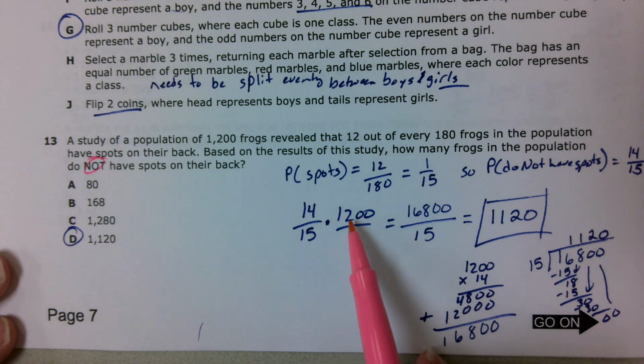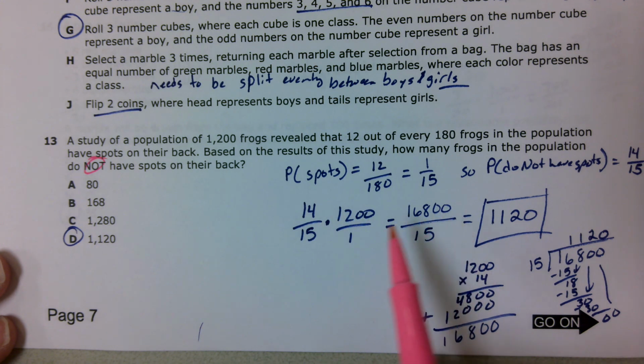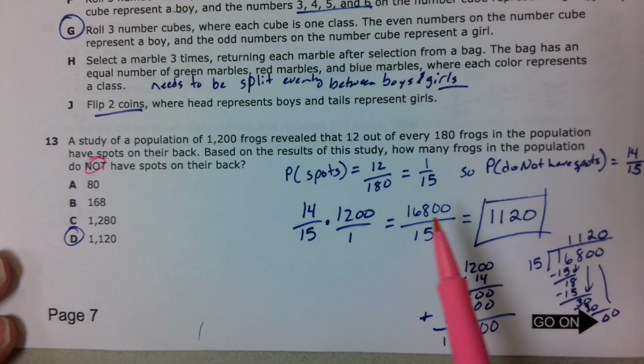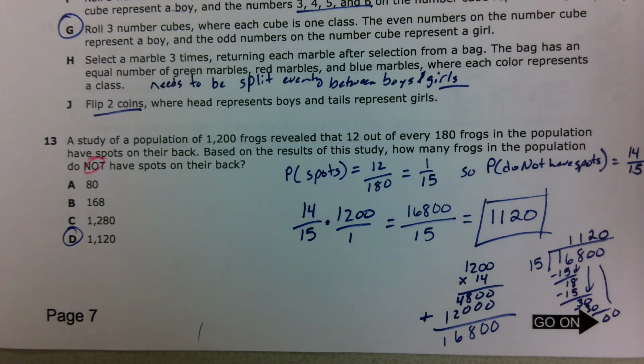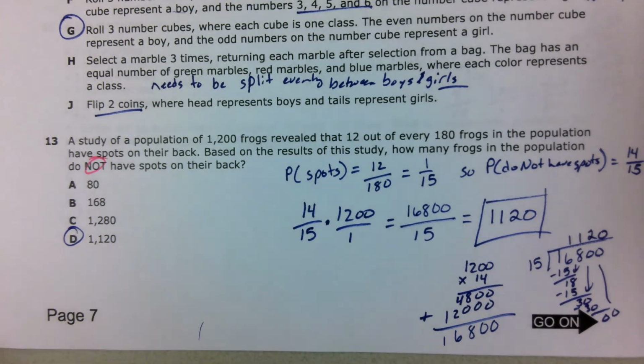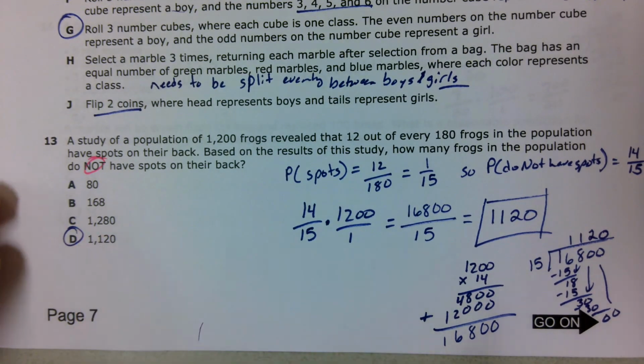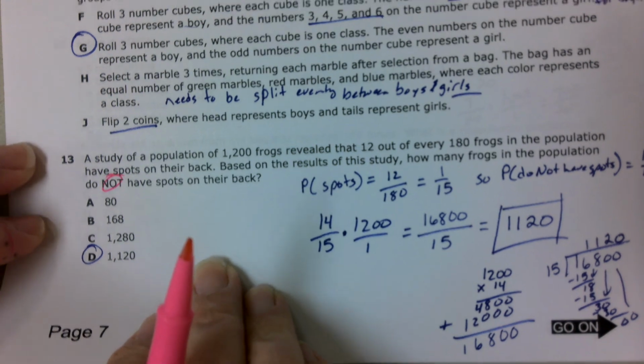And then I got 14 times 1,200 is 16,800. 15 times 1 is 15. Then I divided, and when I divided 16,800 by 15, I got 1,120. So D, 1,120 is correct.